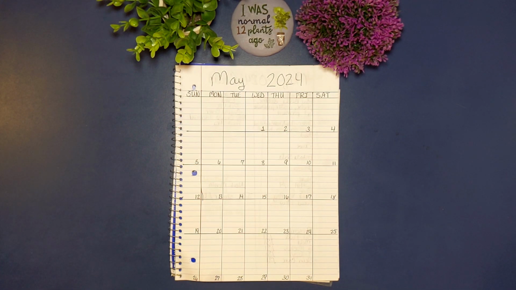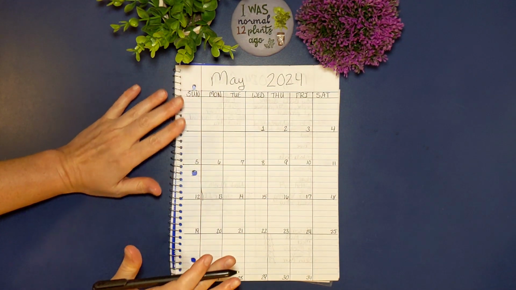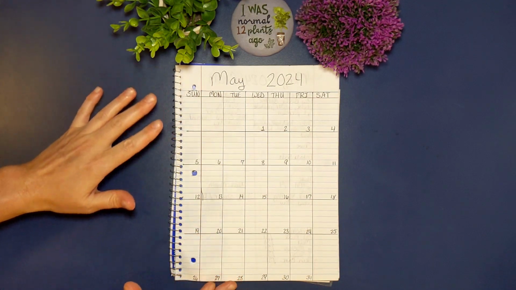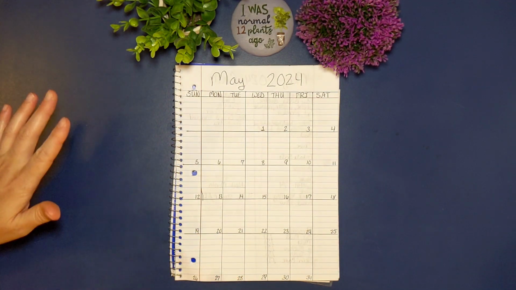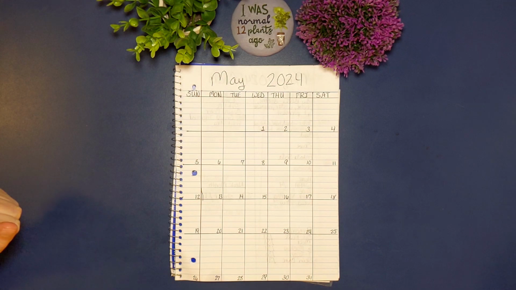Y'all. Today we're setting up our planting calendar. This is where I use the lunar calendar as well as the astrological signs to set up what I need to plant and when. So we have already set up this page in my May monthly planner video or bullet journal, whatever y'all call it. I kind of use it interchangeably.